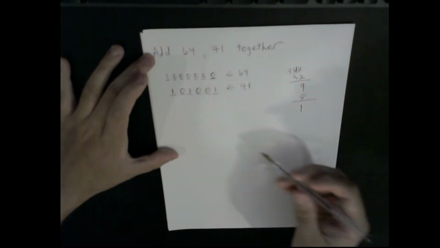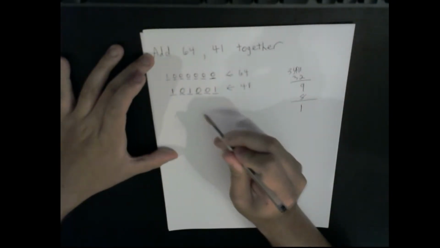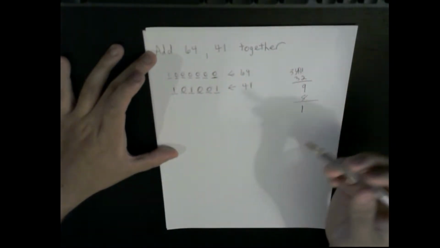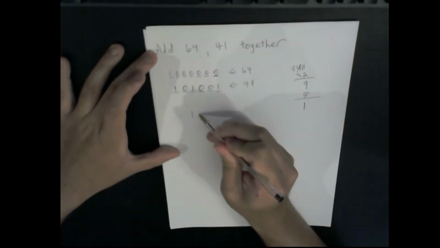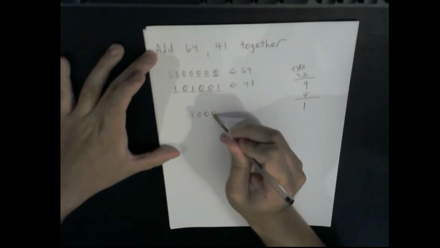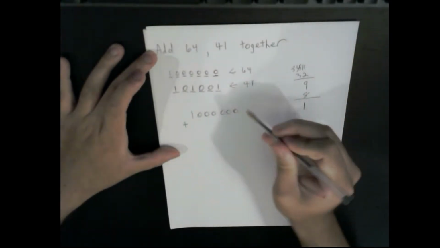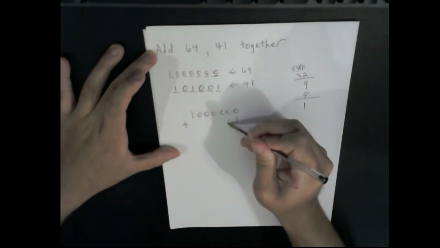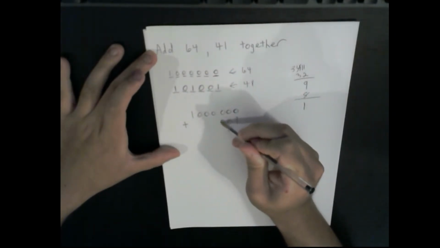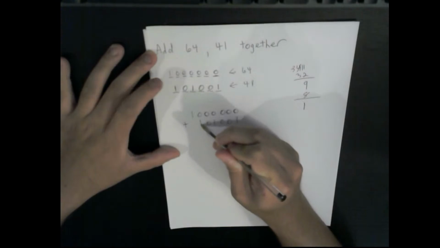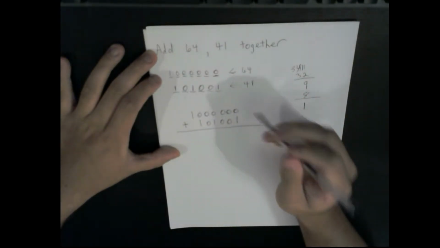So what I'm going to do here is I'm going to write down my 2 numbers. So I'm going to do 64 plus 41. Add, and be sure when you're writing these, you align them correctly. Right, and I'm just going to go down and add these.